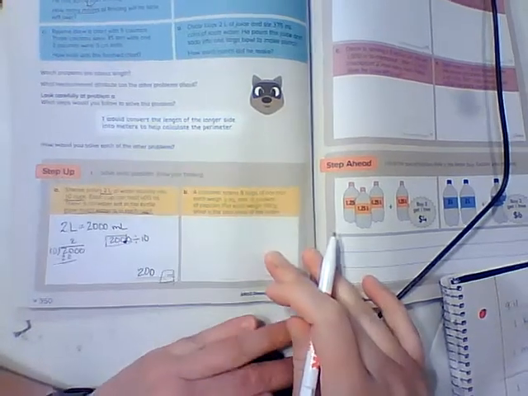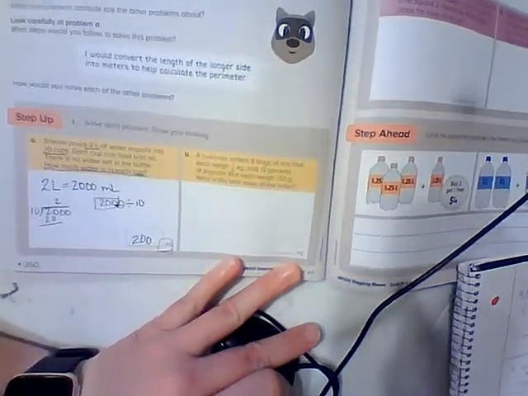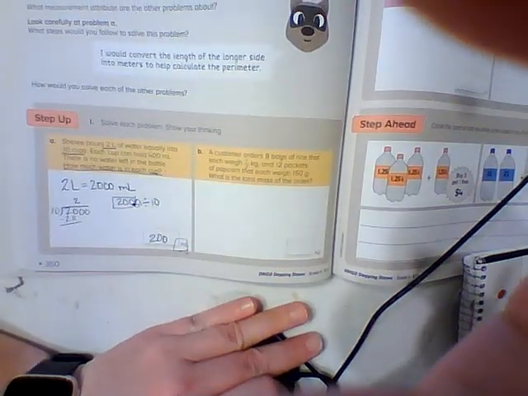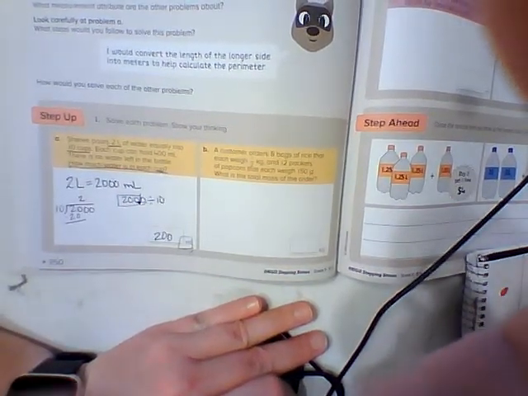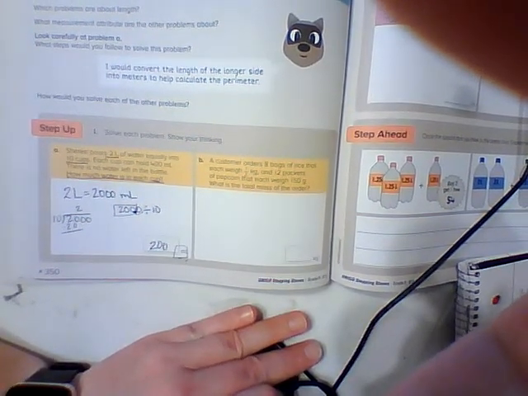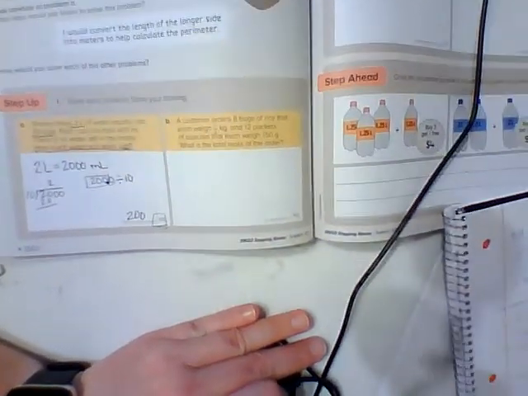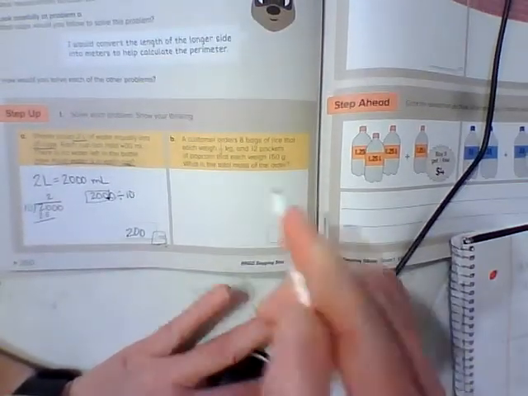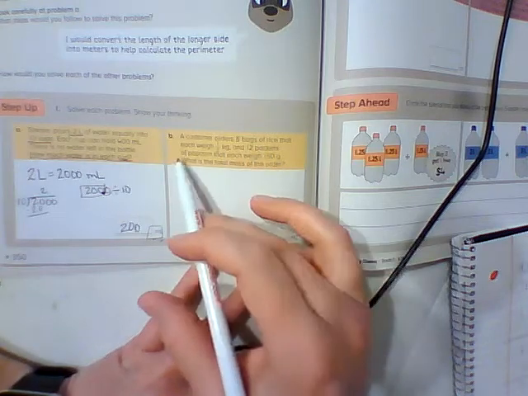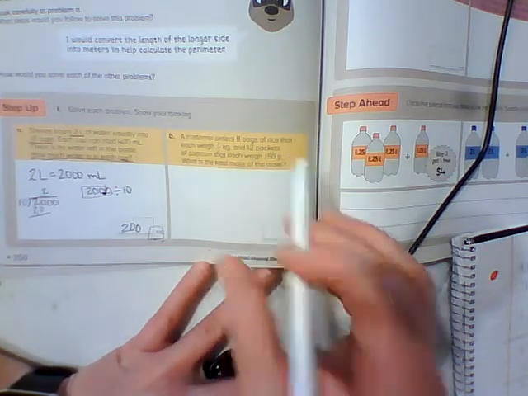Okay. So the next one is a customer. Let's see if I can make it all clear. Well, it's not working very well. Okay. So it says a customer orders 8 bags of rice that each weigh 1/2 kilogram and 12 packets of popcorn that each weigh 150 grams.